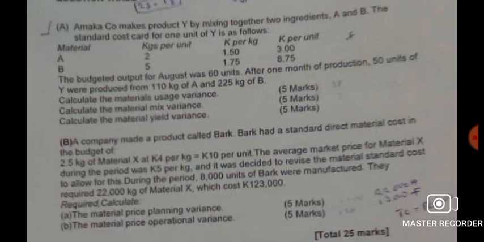But we're looking for a price per kilogram because the revised one is already in a price per kilogram. So we want to calculate things which are in the same unit formation. So how do you get the price per kg? You have a cost there, then you divide it by kilograms because you want the price per kilogram. That's how you get it.